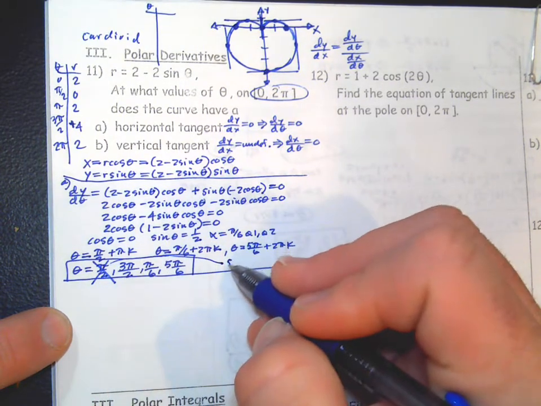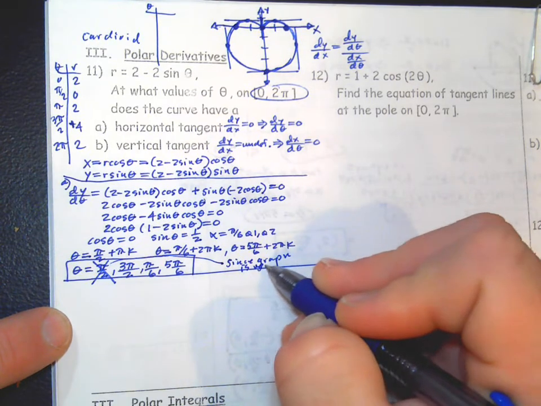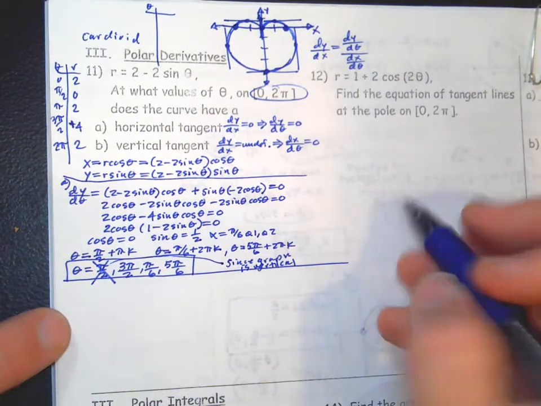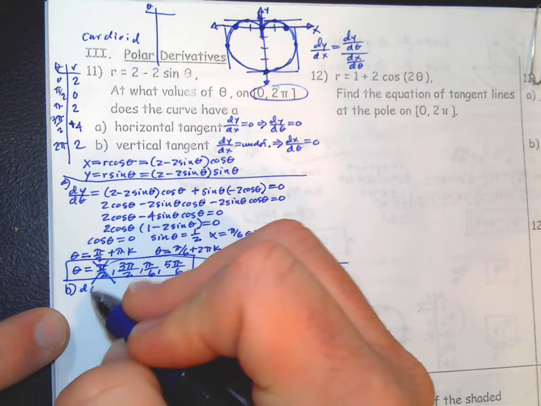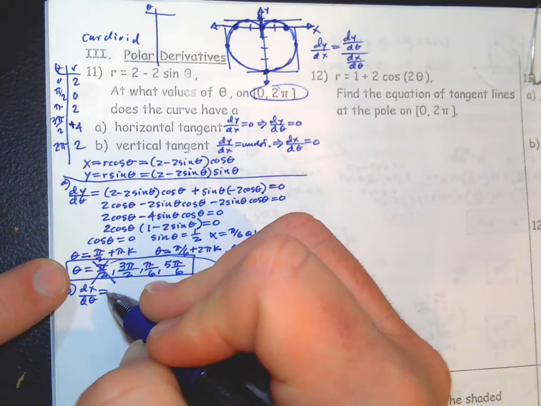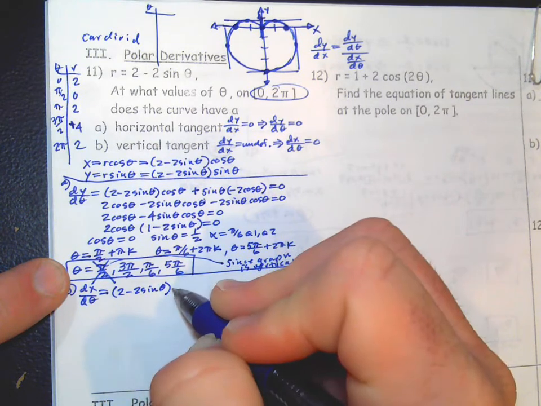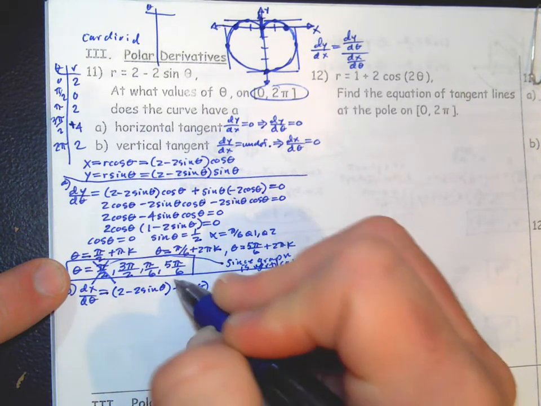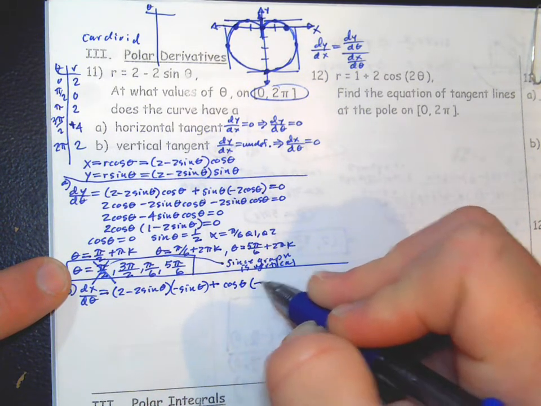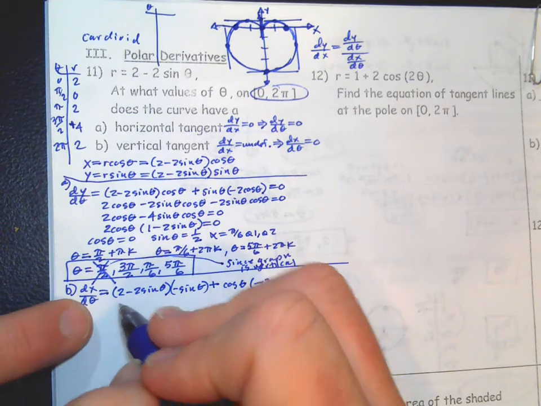You could just say since the graph is vertical and have a picture of it, show me a vertical written on it, and I'll believe you. Otherwise, you've got to do L'Hopital's rule to defend your answer. Now, d x d theta is going to be 2 minus 2 sine theta, derivative of cosine's negative sine, plus cosine theta times negative 2 cosine theta equals 0. So let's distribute this.